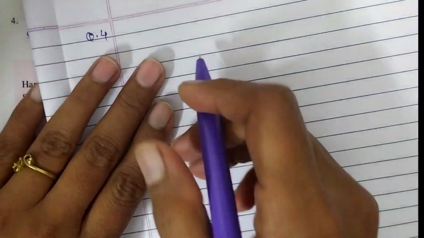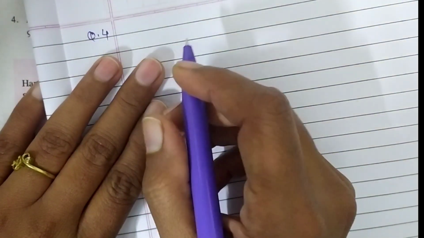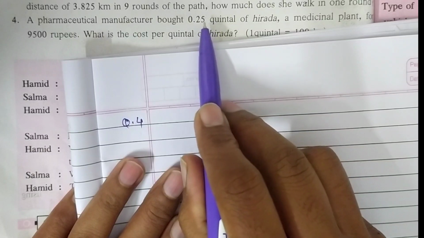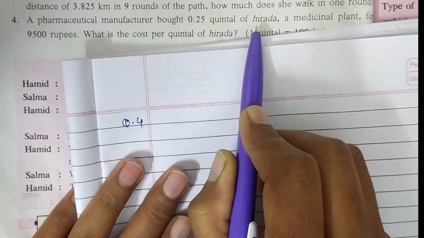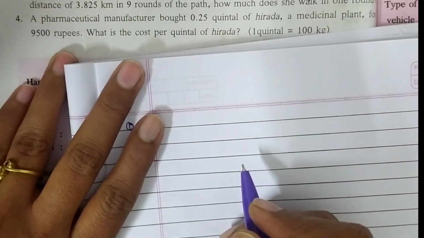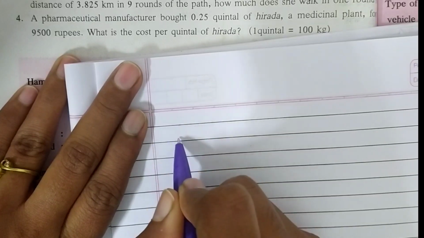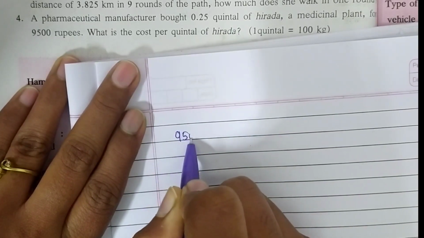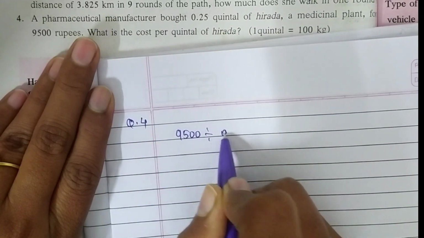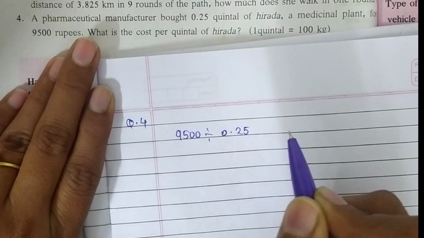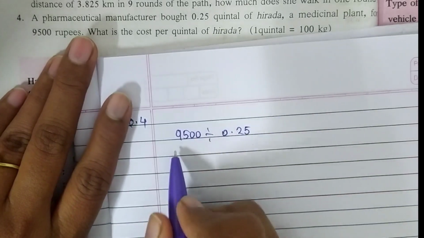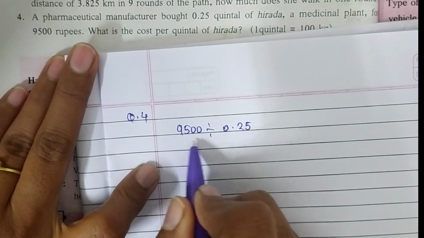So for it, we have to divide the total price by the total quintal. The total price is 9,500 divided by the total quintal, which is 0.25. So just divide them.